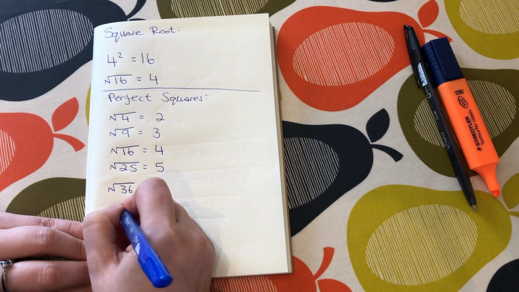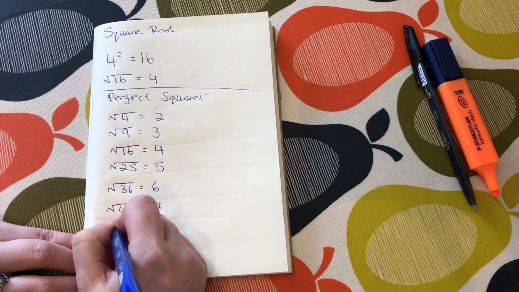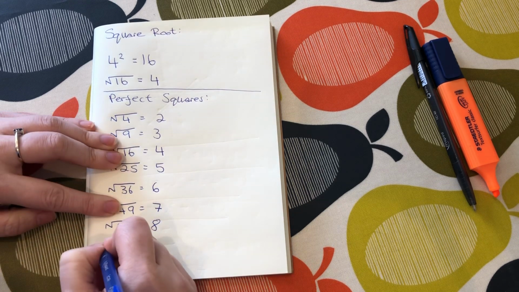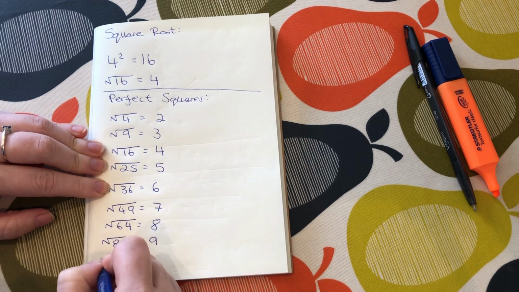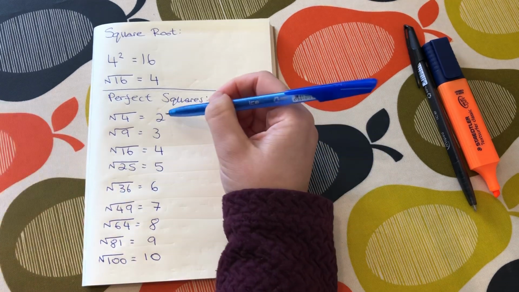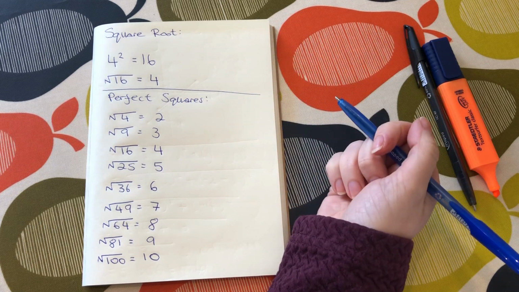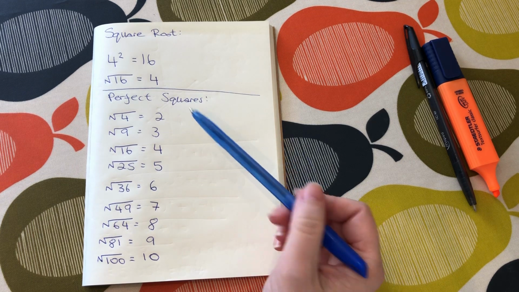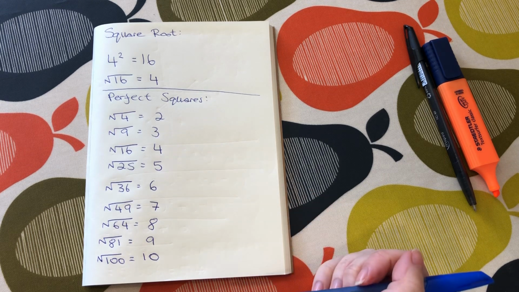The square root of 49 has to be 7. Square root of 64 is 8. Square root of 81 has got to be 9. Square root of 100 is 10. So all of these are what's called perfect squares. So if your answer to something is like the square root of 30, you know it's not going to be a whole number. It's going to have decimal places after it, because it's not one of these perfect squares.